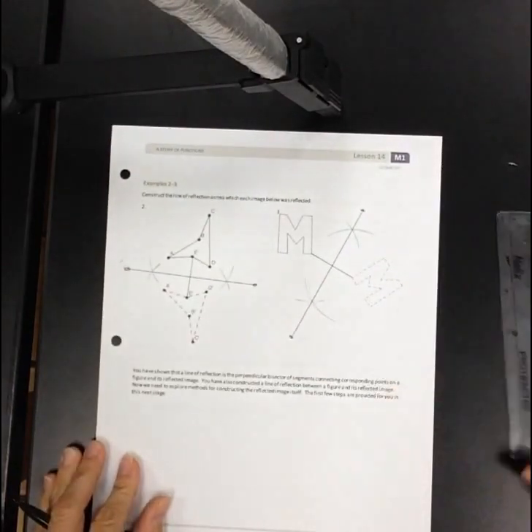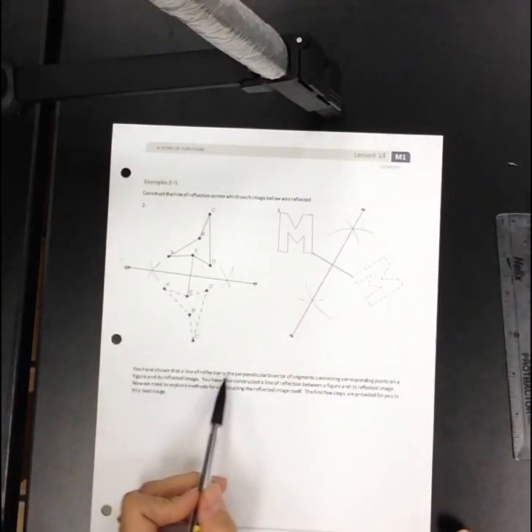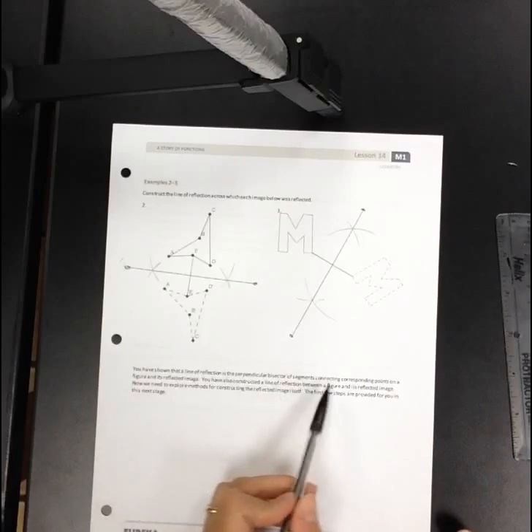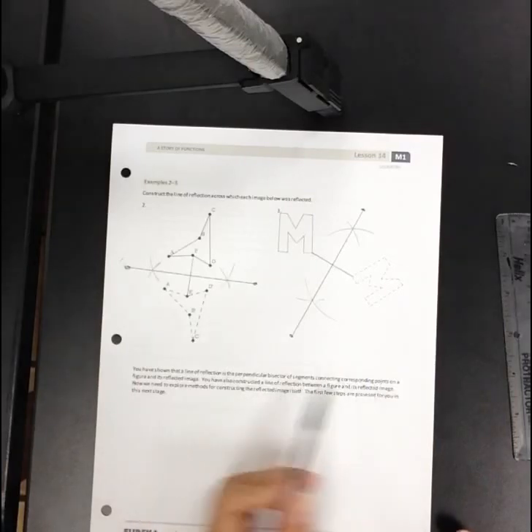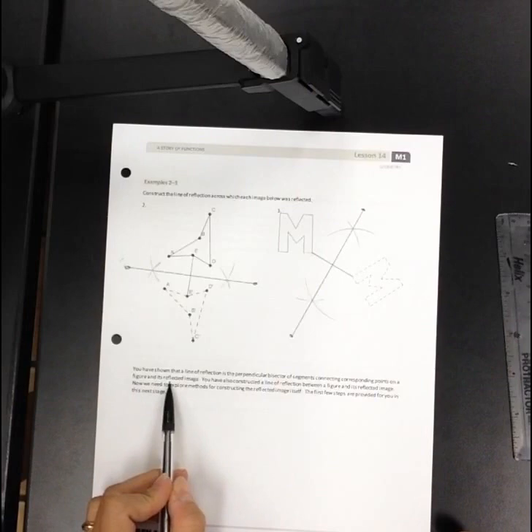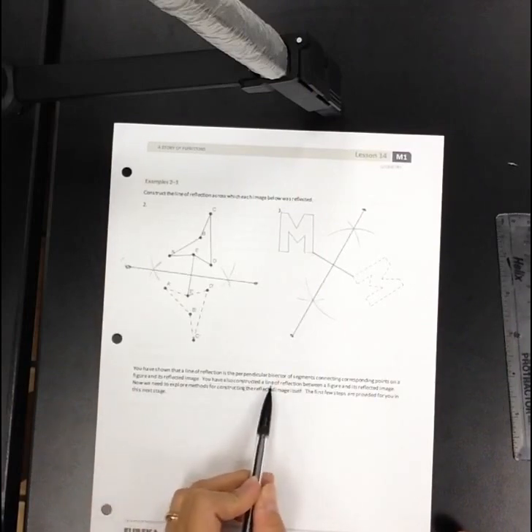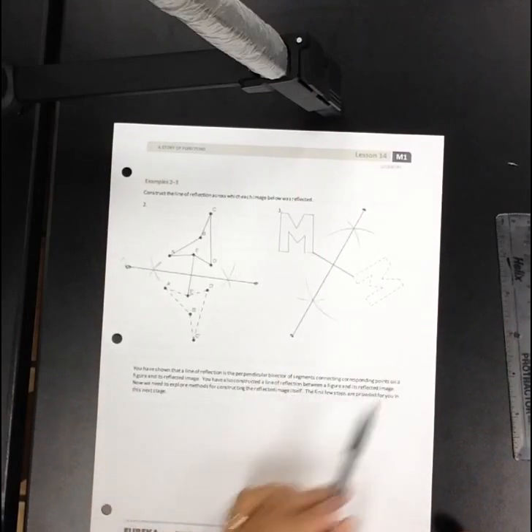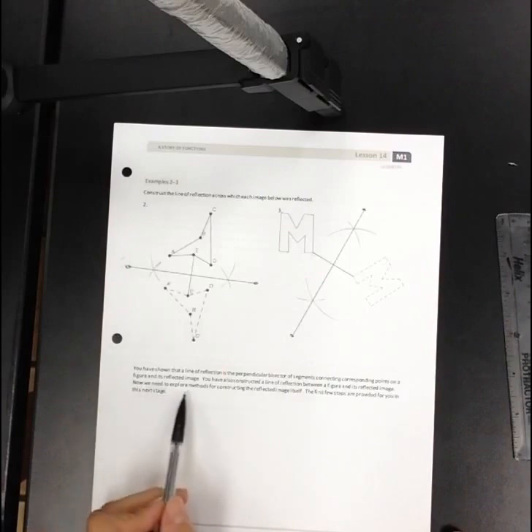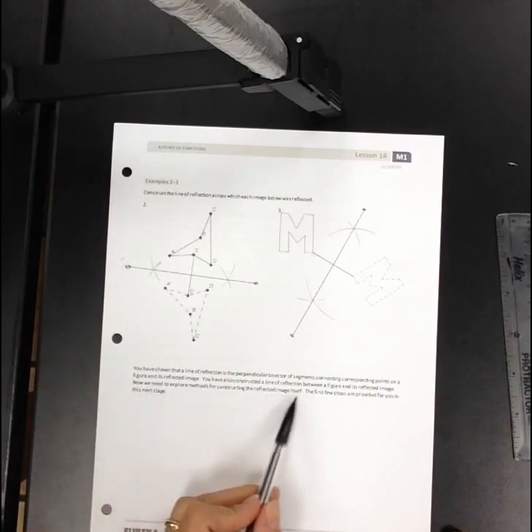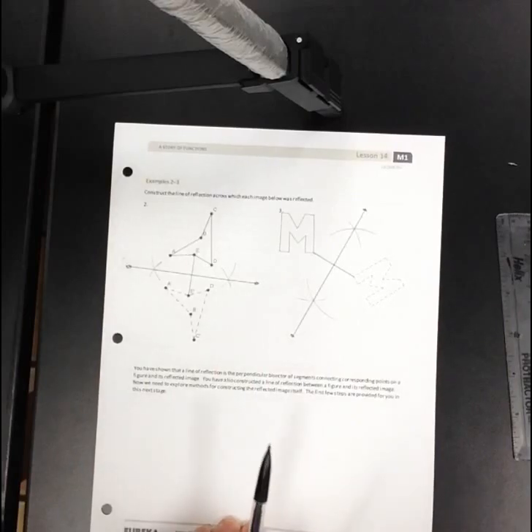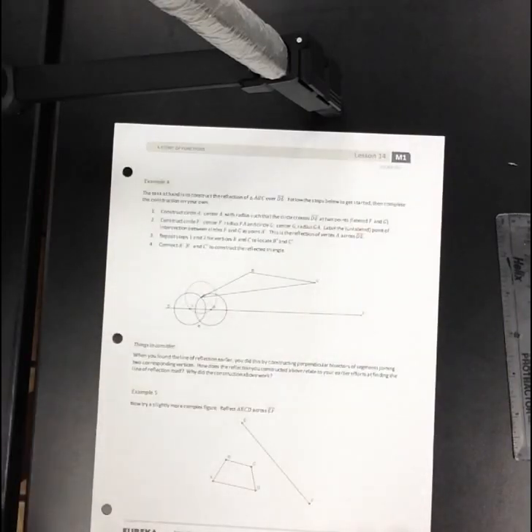There you go. So you have shown that a line of reflection is the perpendicular bisector of segments connecting corresponding points on a figure and its reflected image. You've also constructed a line of reflection between a figure and its reflected image. Now we need to explore methods for constructing the reflected image itself. The first few steps are provided for you in this next stage. This is sort of fun.